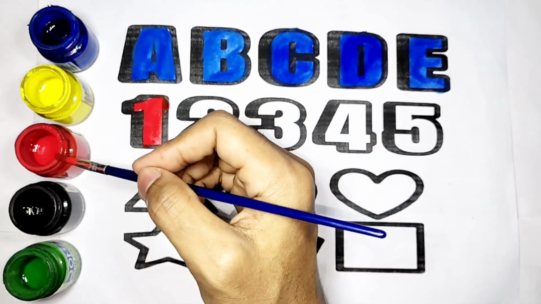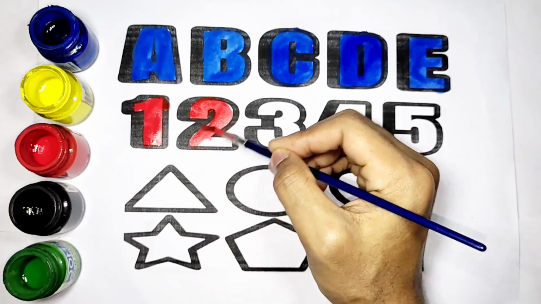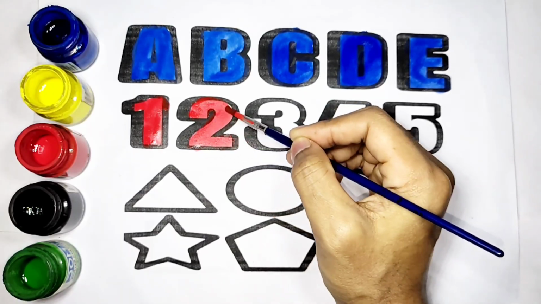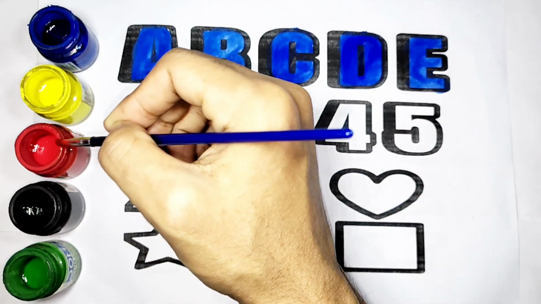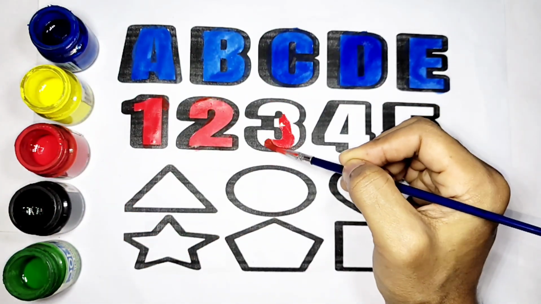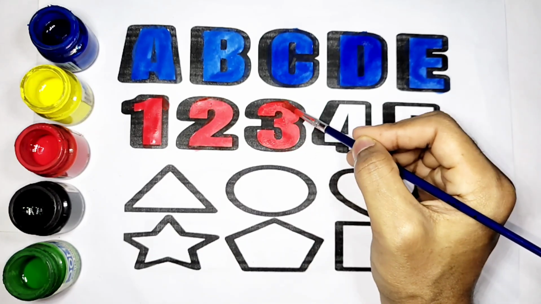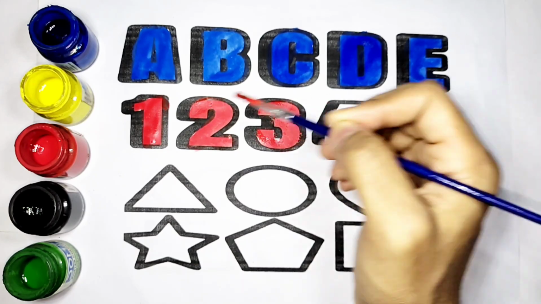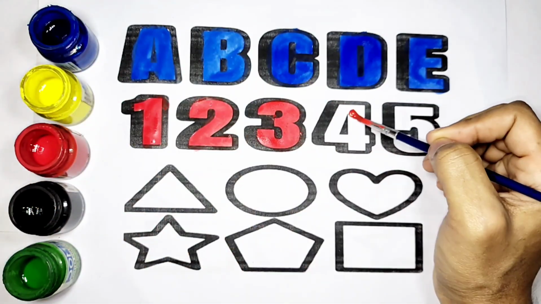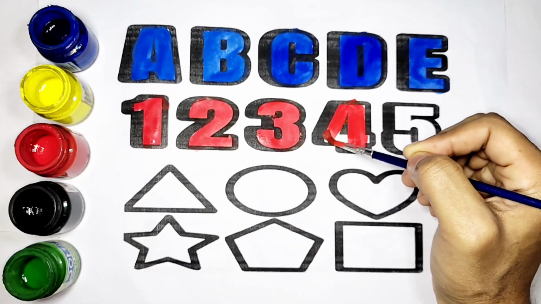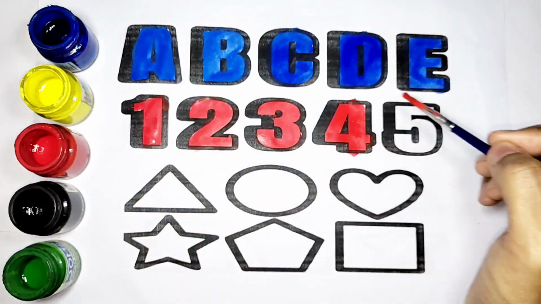And the next one is 2. The number of 2. The next one is 3. The number of 3. Kids, the next one is 4. The number of 4. And the next one is 5. F-I-V-E 5.